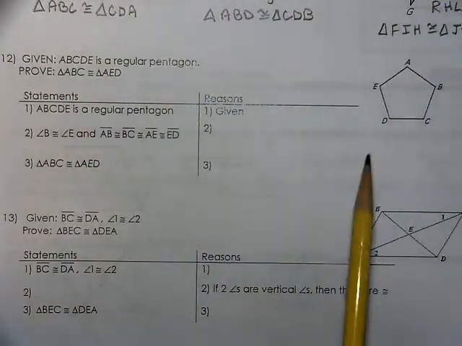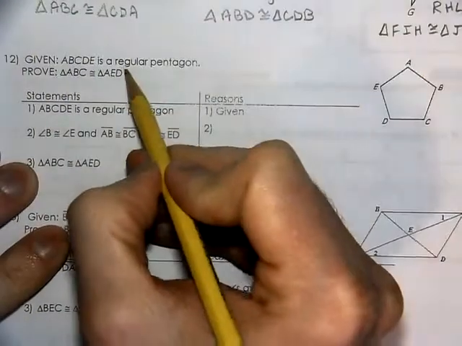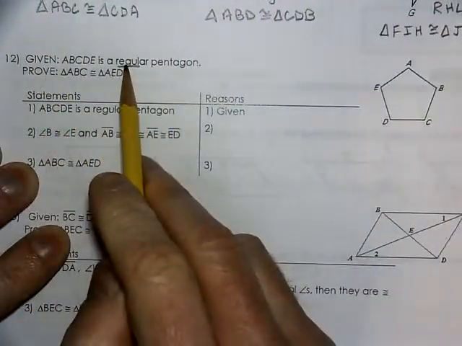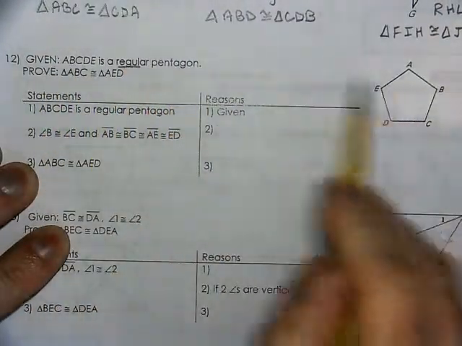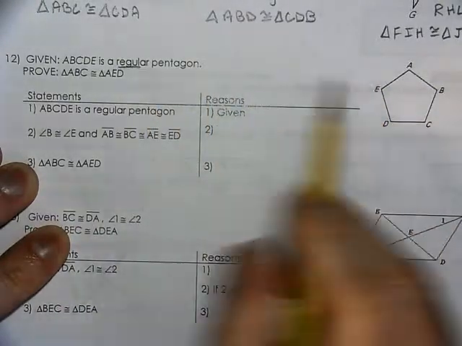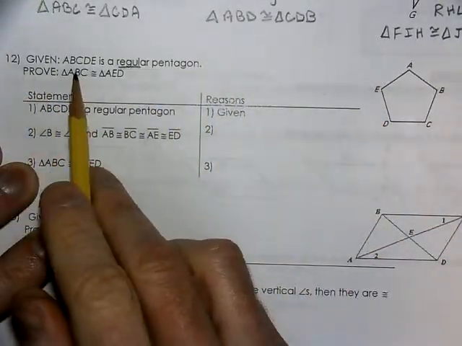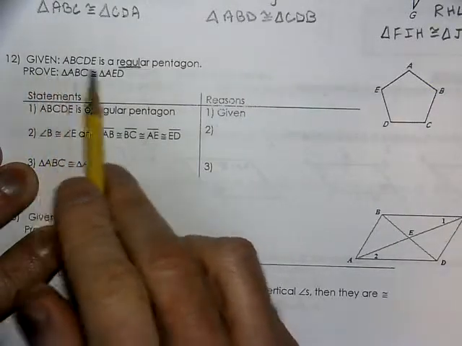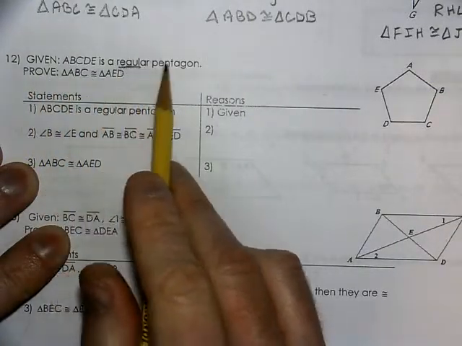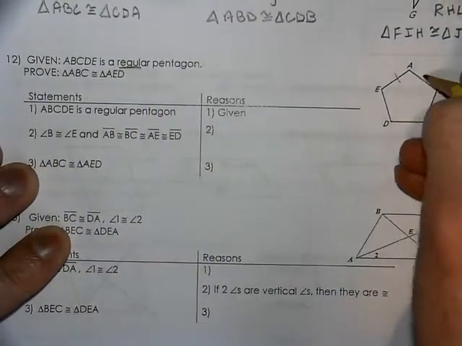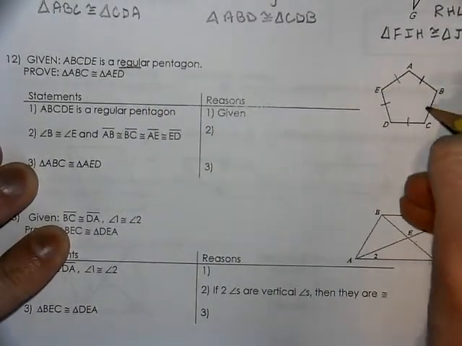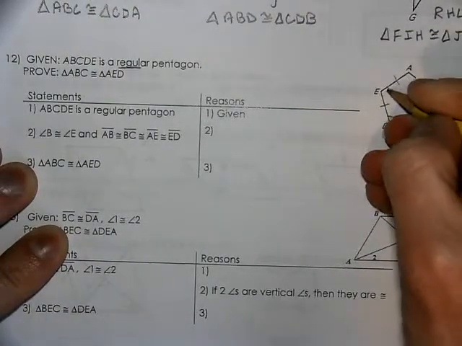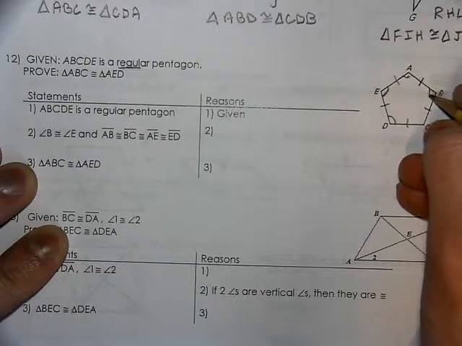So for this proof, we have a regular pentagon. The key term here is regular. Remember, whenever you do a proof, you want to look at the given information. You want to look at the picture and see how that correlates. Then you want to look to see how you would use your own words to reach this conclusion of how to prove it. Well, a regular pentagon tells us that all of our sides are the same length. A regular pentagon also has all the angles the same.